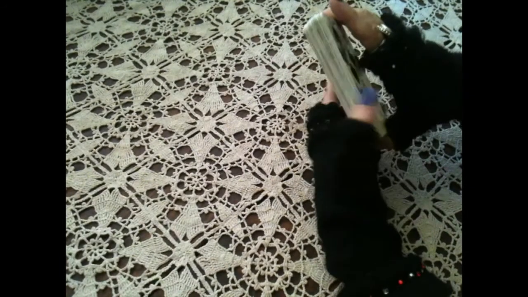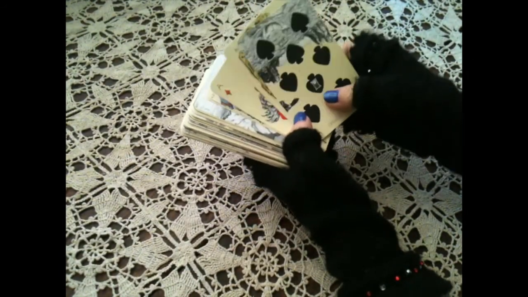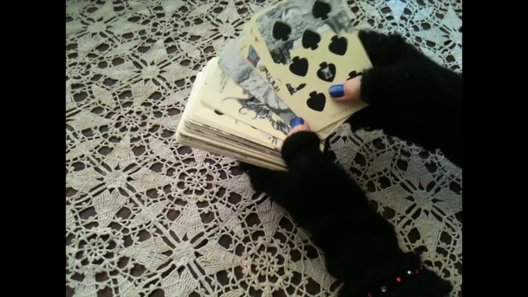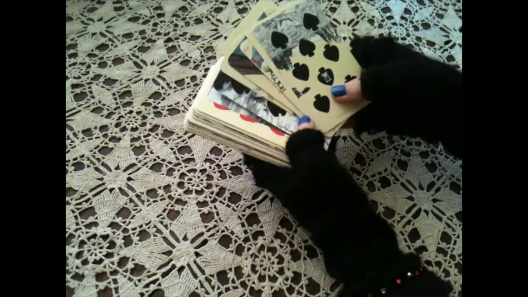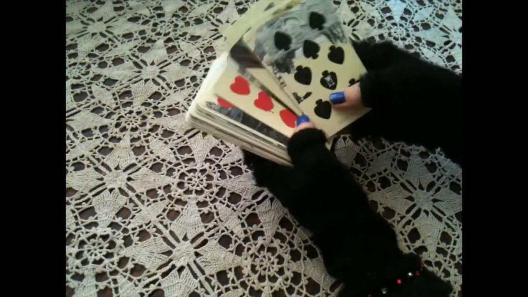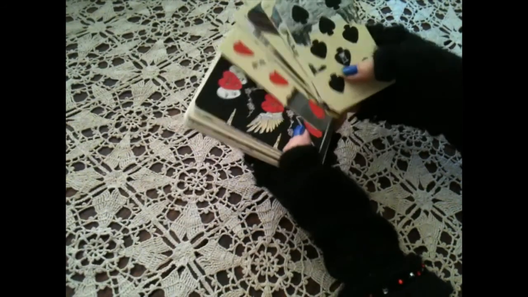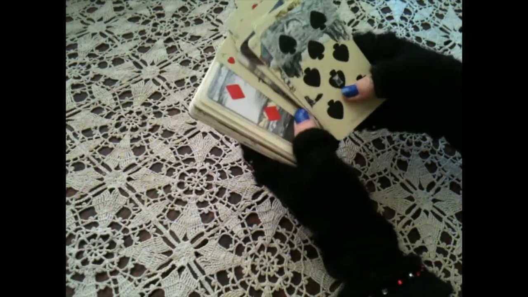And I'm just going to carefully fan through the deck, being mindful not to rearrange my cards in any way. I want to see exactly where that quote-unquote lost man landed when I stopped shuffling.